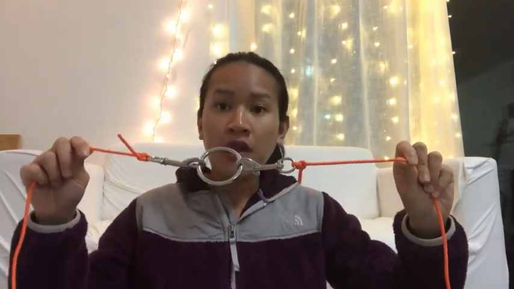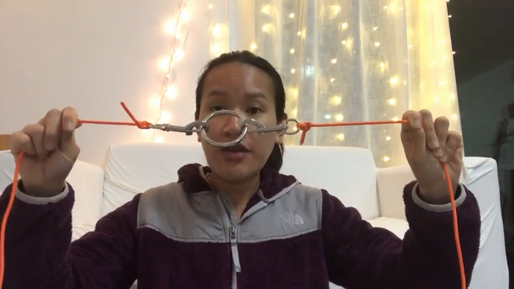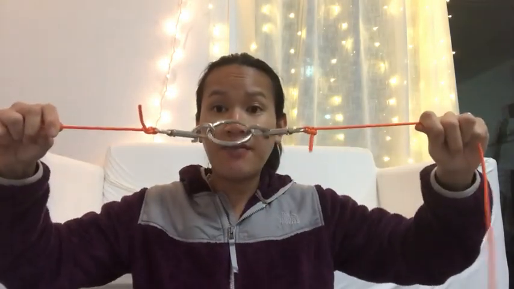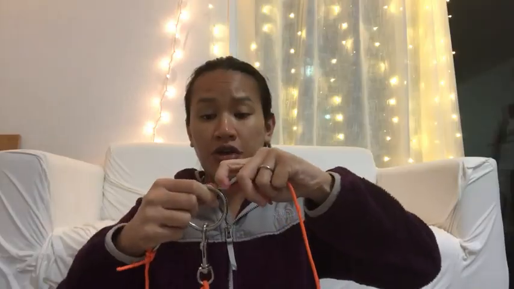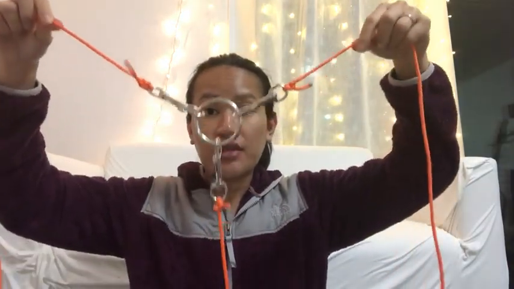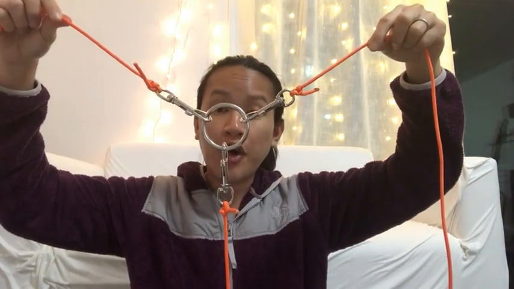When we are looking at VSEPR theory, you want to make sure that these regions are further apart. The reason is because they repel each other. They don't want to be close to each other. Therefore, you need to put them as far as possible from each other. Now, if I introduce one more here, the best representation would be this structure right here, which is what we call trigonal planar.